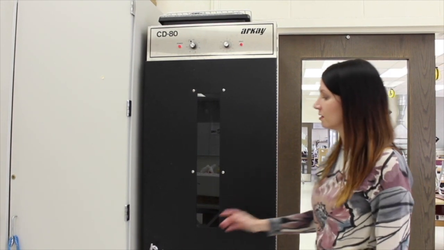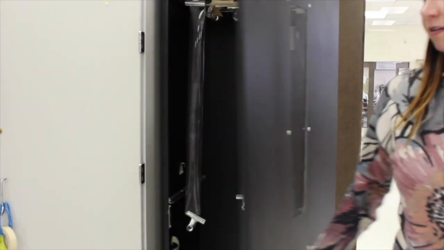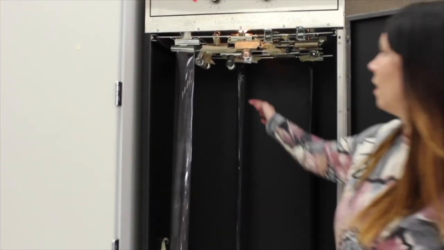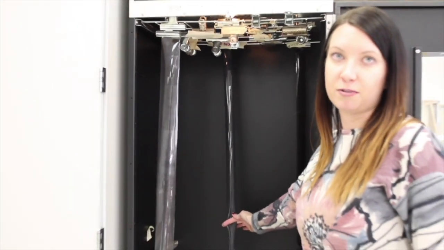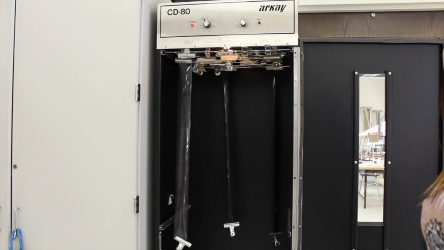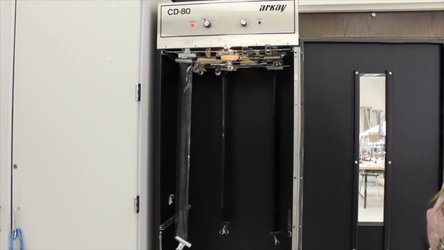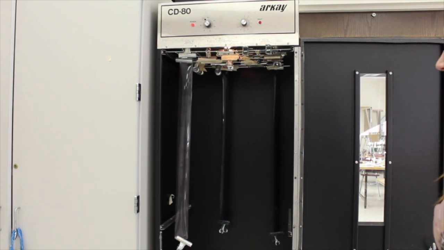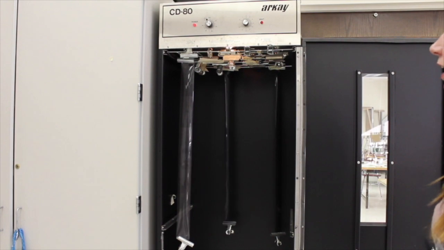So once 10 minutes is up, you can go ahead and open the dryer and then kind of run your fingers on both sides of the film. If you feel that the film is sticky, your fingers are sticking to it, that means it is still wet. If your fingers run past without any stickiness, then your film is nice and dry and you can go ahead and take it out.